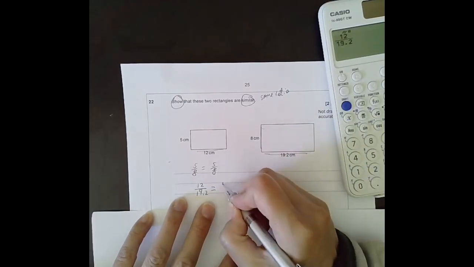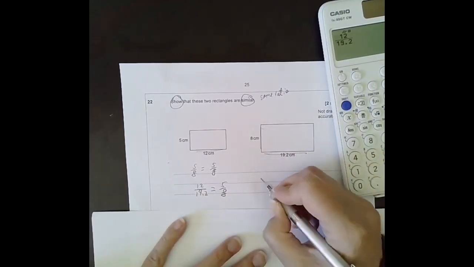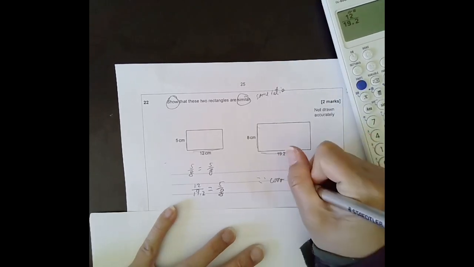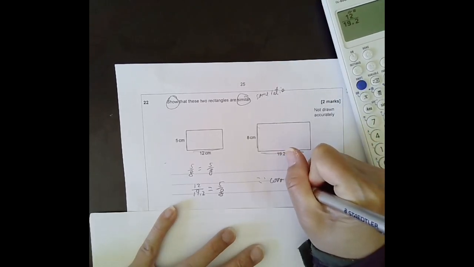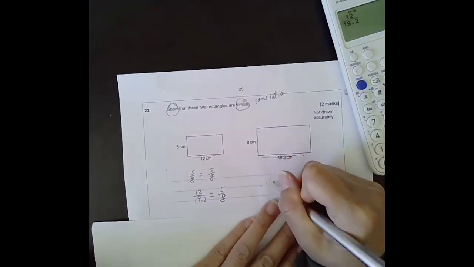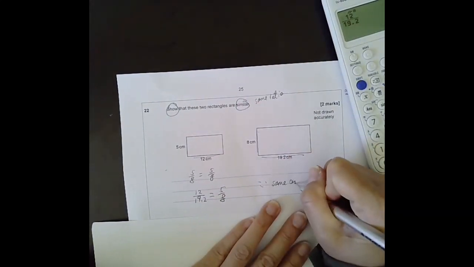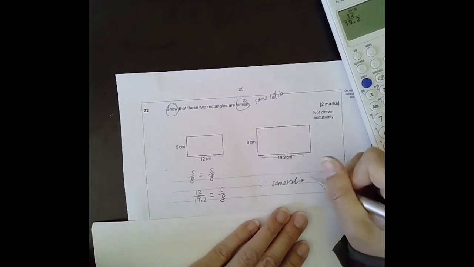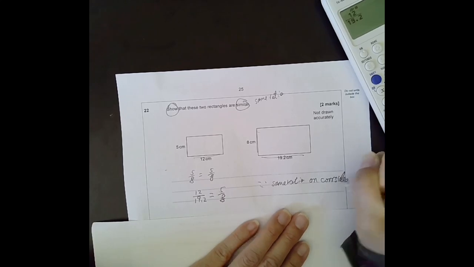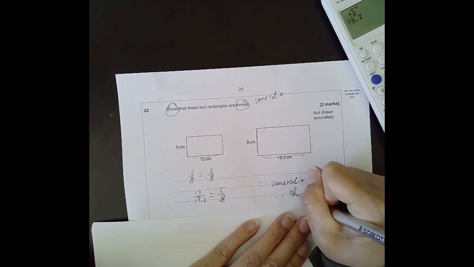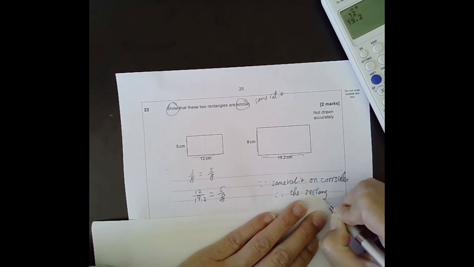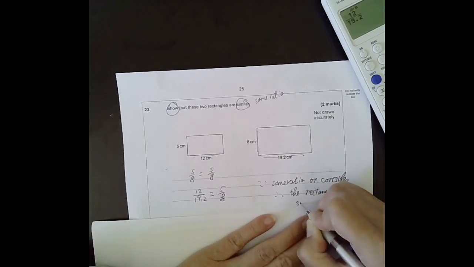And this is still 5 over 8. Because corresponding sides are in the same ratio, therefore the rectangles are similar.